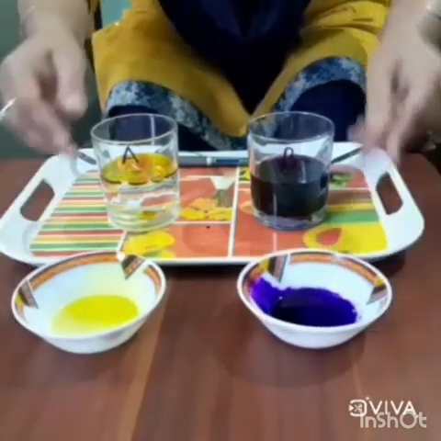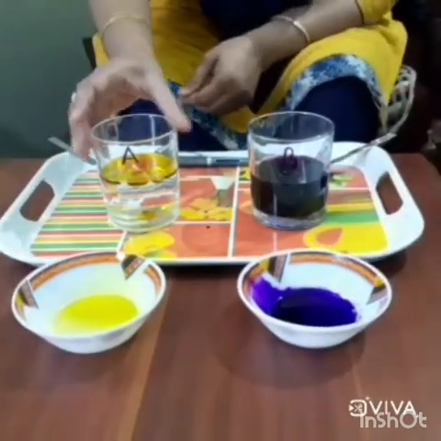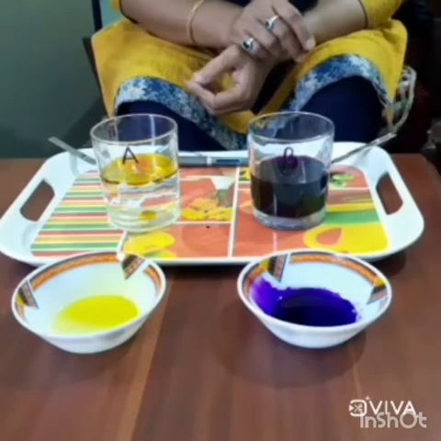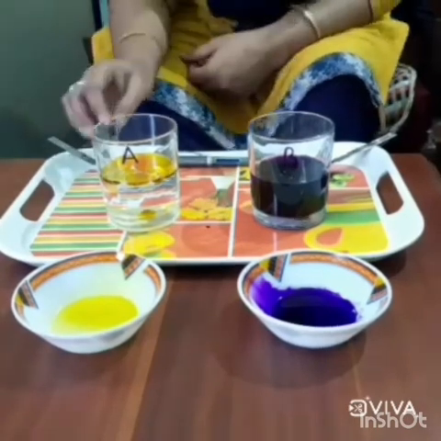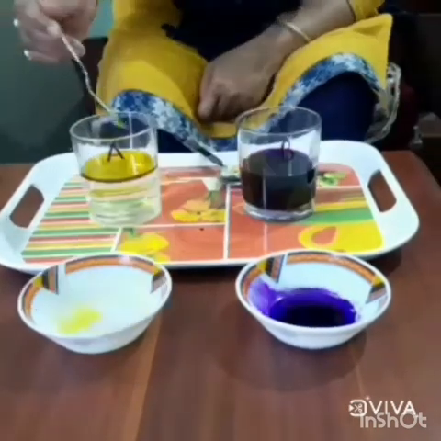Instead of mustard oil, you can take coconut oil, vegetable oil, etc. And instead of Ujala, you can take any ink, milk, etc.